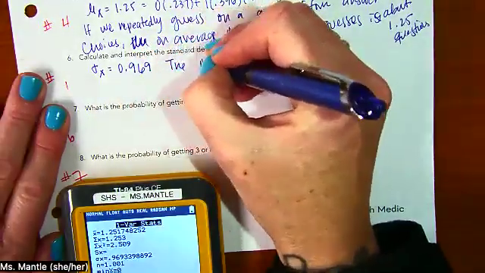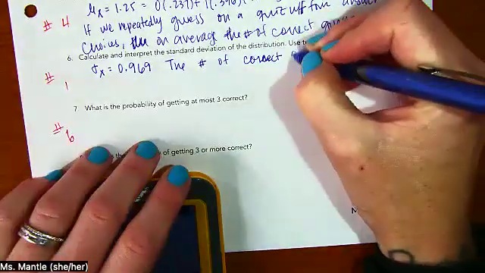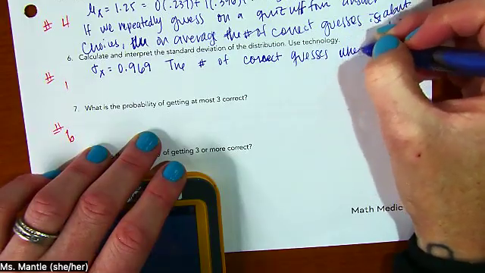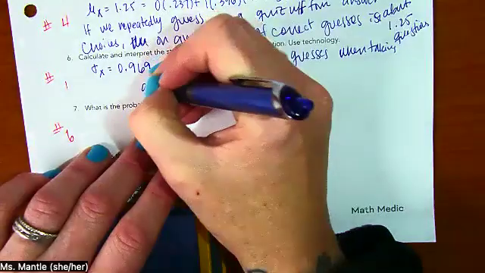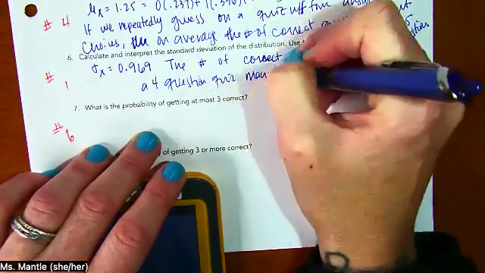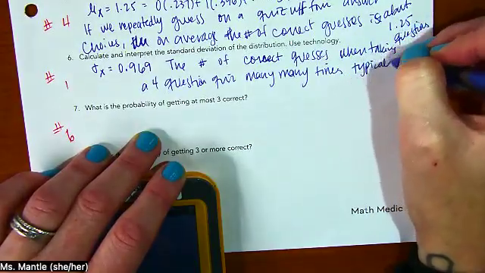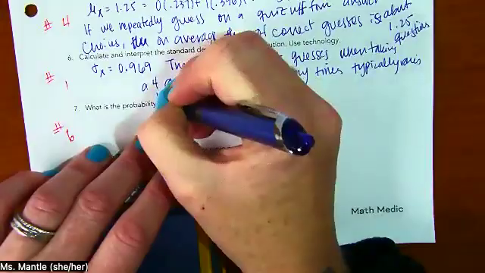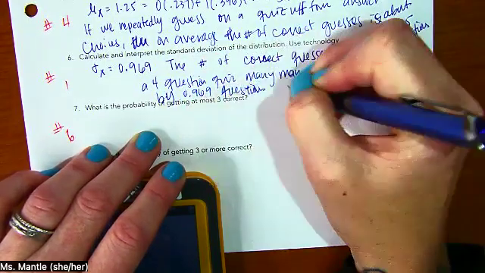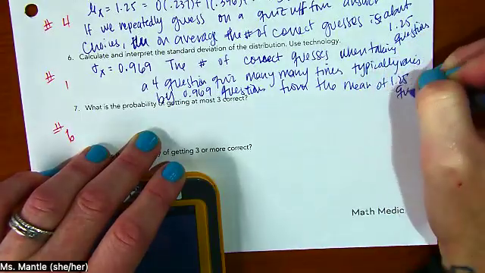And we would say the number of correct guesses when taking a 4-question quiz many, many times typically varies by 0.969 questions from the mean of 1.25 questions.